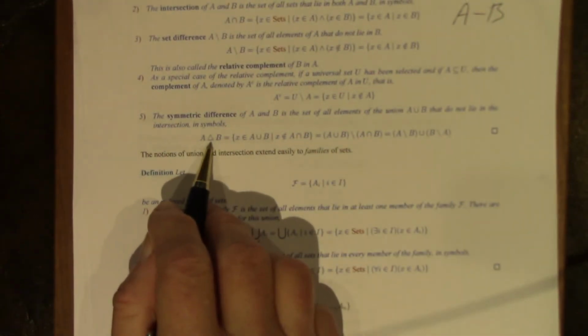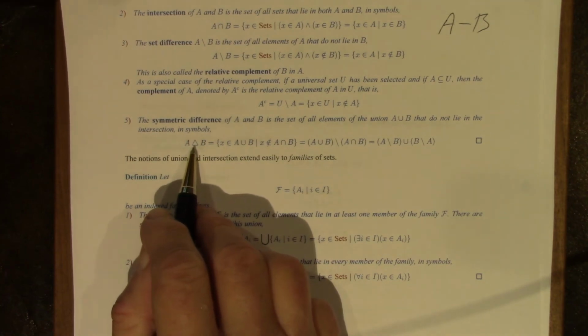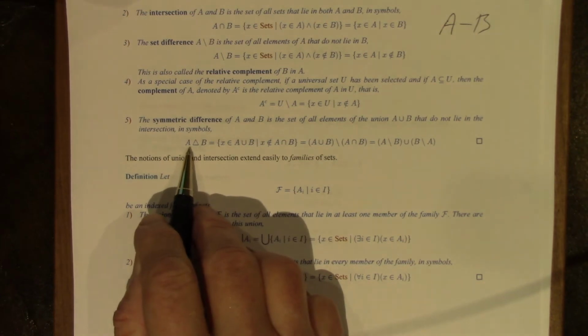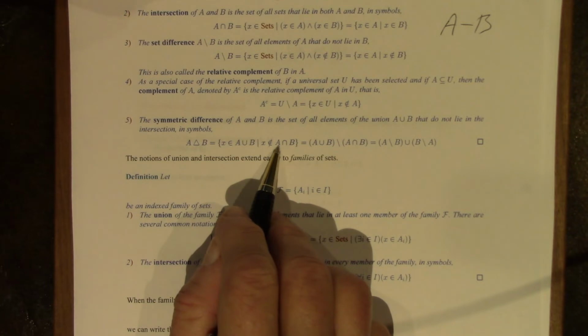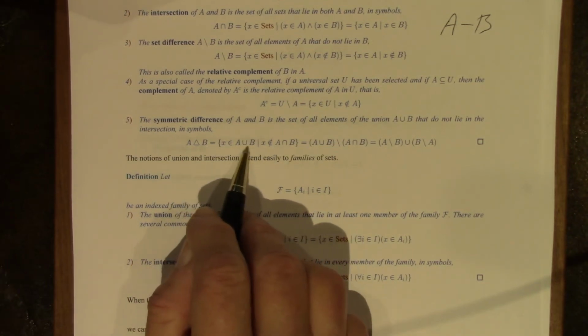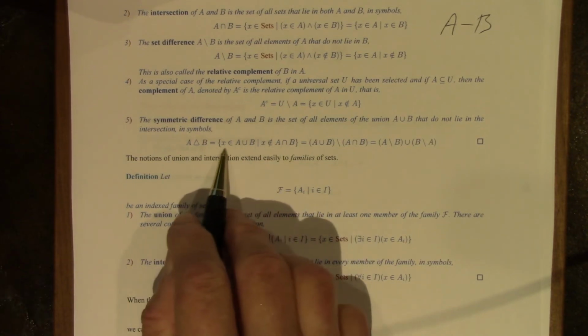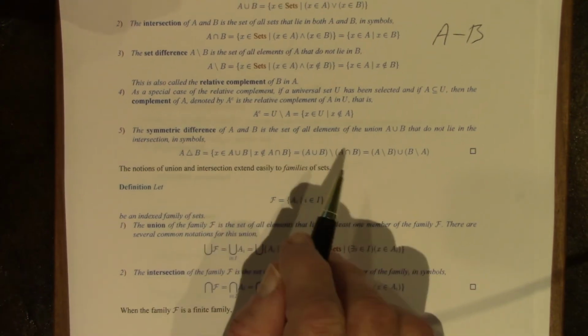A common notation for symmetric difference is capital delta, or a triangle. So the symmetric difference can be written in several different ways. Here is the direct translation to symbols: x is in the union, but x is not in the intersection. The set of all x in A union B such that x is not in A intersect B.